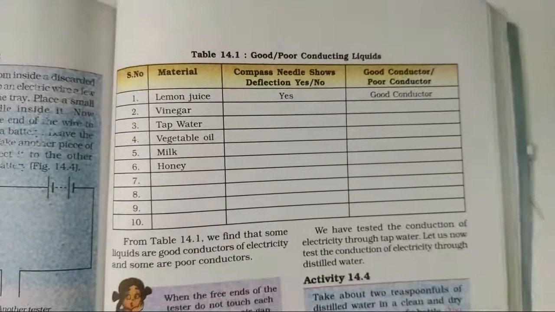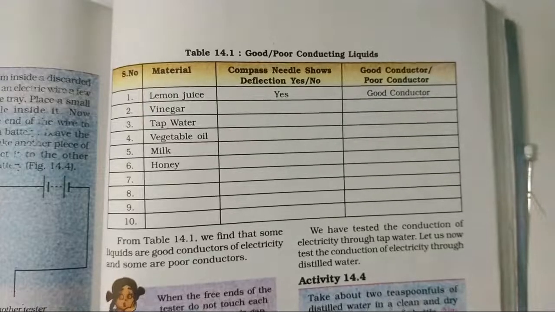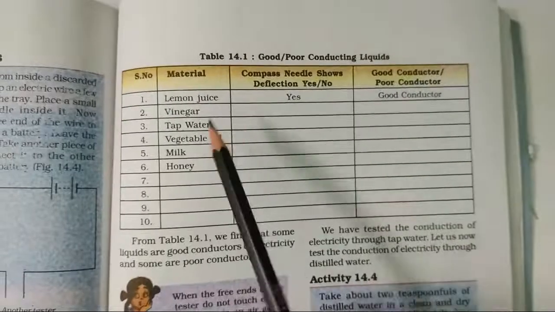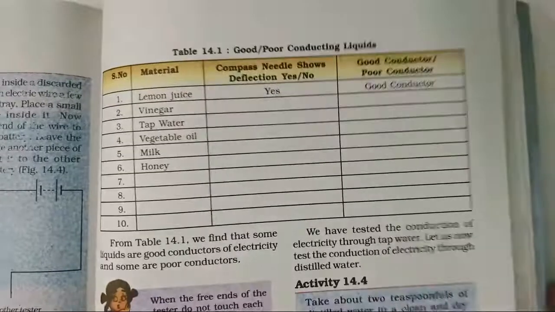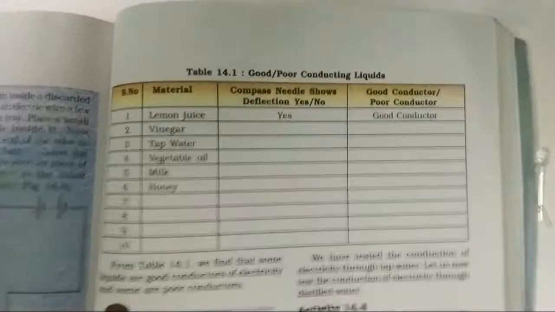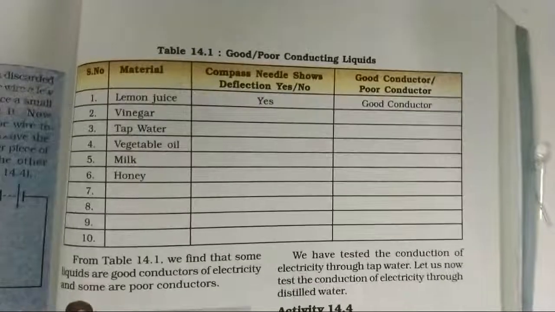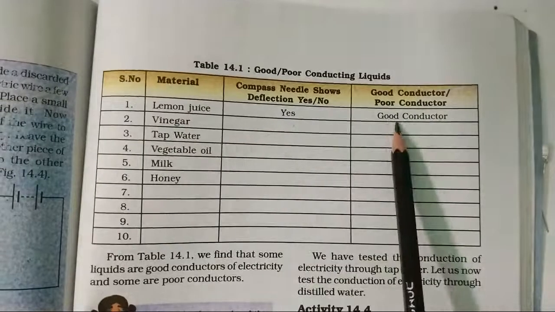So we will see that if you dip the two ends of the wire in lemon juice, now lemon juice is an acid and an acid is a good conductor. That is why it is written yes, it is a good conductor.